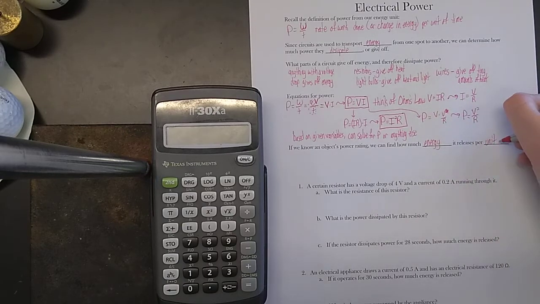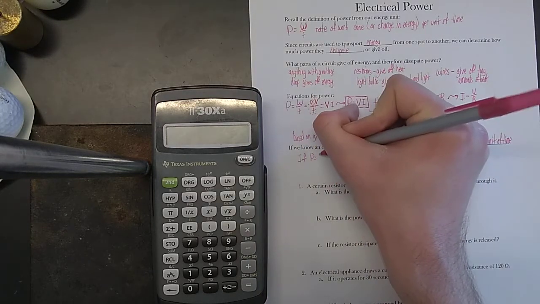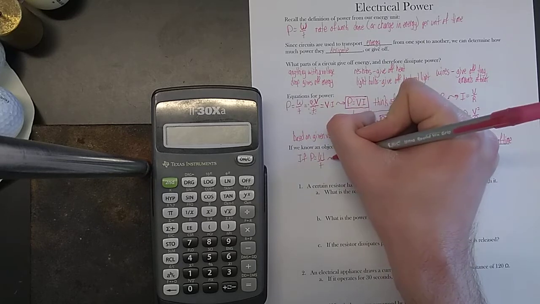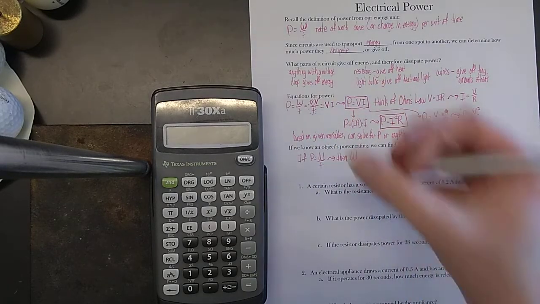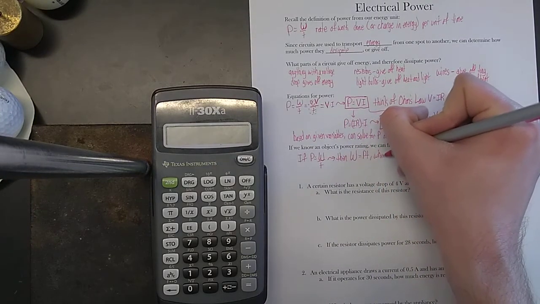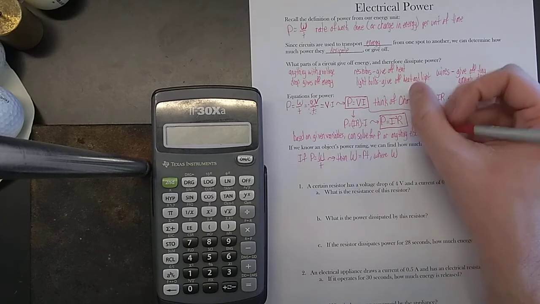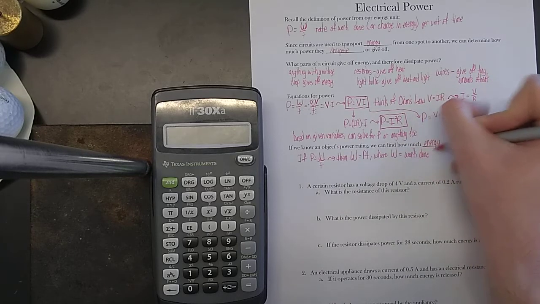And that's useful if we have to pay electric bills. We want to know how much we're going to be paying, and we need to know how much energy we're using, how much power we're using. So, if P equals work over time, then that work, or in other words, the energy that's used, must equal the power times the time, where W equals work done, or in other words, the energy transferred.